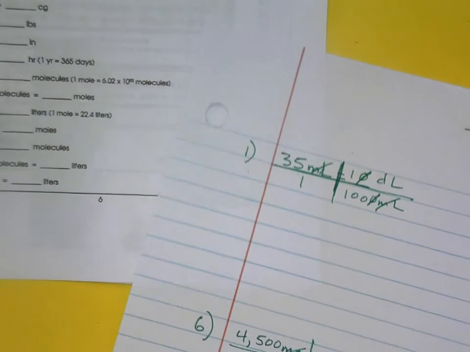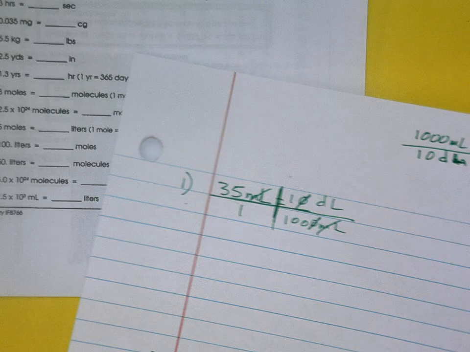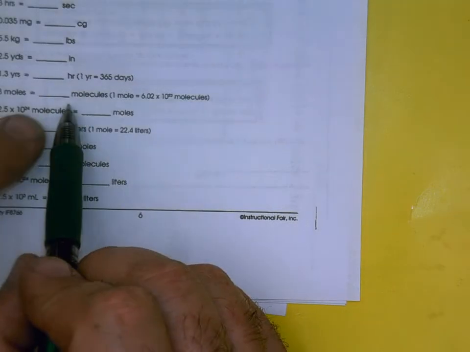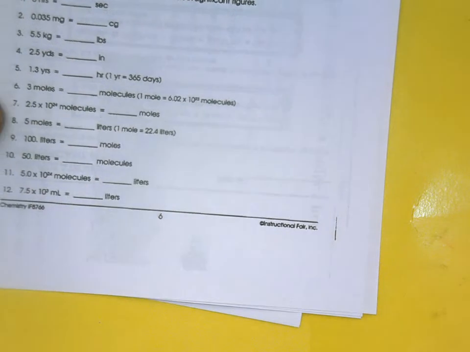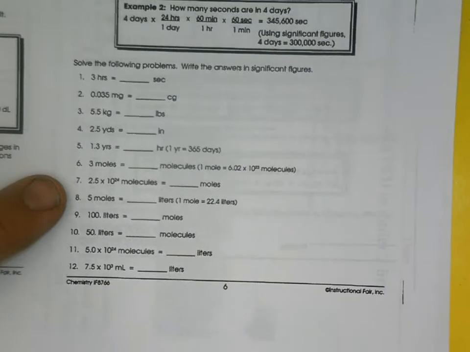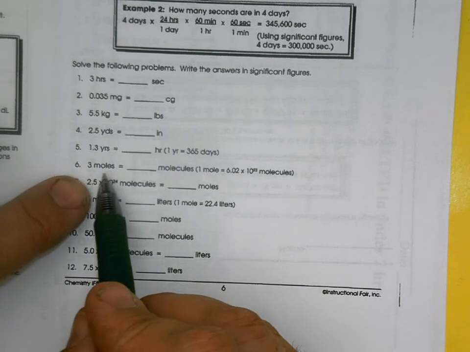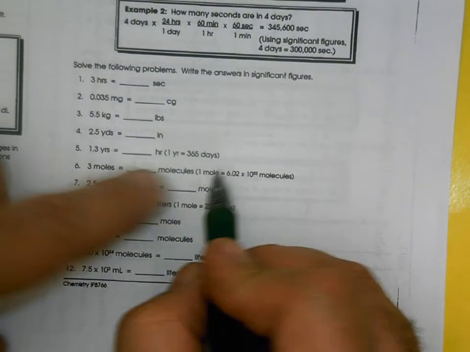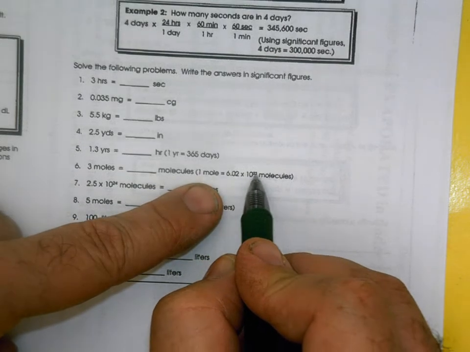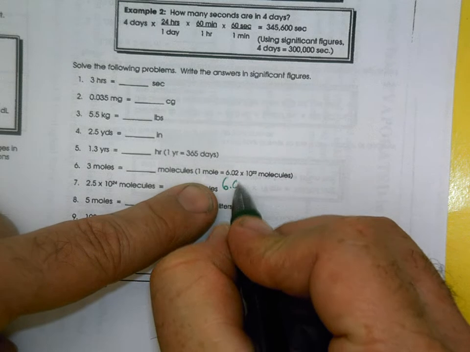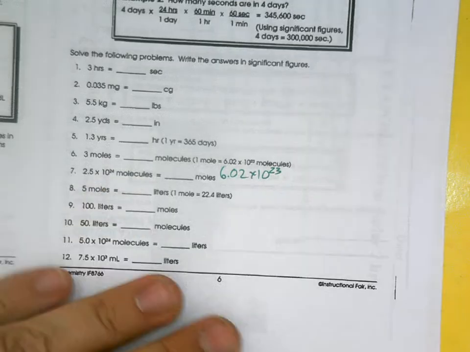Now some of these you're going to have to do on this side. There's going to be some bigger conversions. You're going to have to use several. And we got some weird stuff. Like here, number 6 on this side over here. 3 moles. Okay, that's a big number in chemistry. But what's a mole? Well, it tells you. 1 mole is 6.02 times 10 to the 23 molecules. I'll write that a little bigger because I know it was tough to see on there.